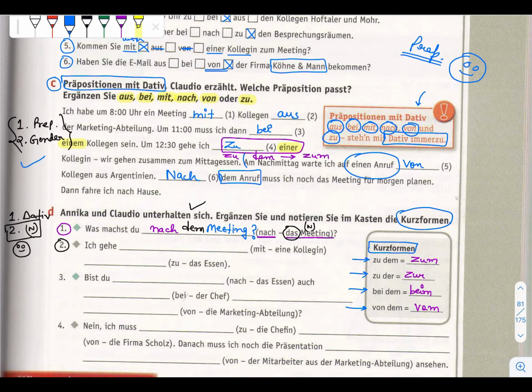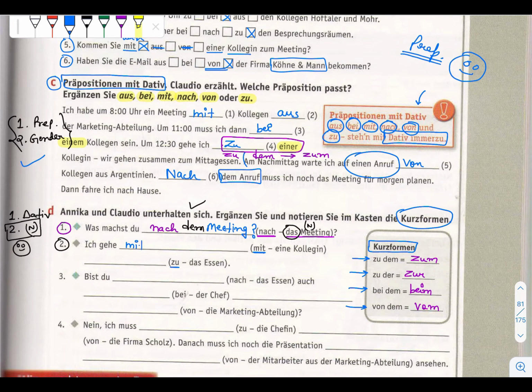Ich gehe dash, and they give the hint mit einem Kollegen zu das Essen. So they are telling that I go with a colleague to a dinner or food. Yes, so they already gave us the preposition, and both prepositions come in dative case. So one thing is clear, dative. Ich gehe mit, and here what will I write? And Kollegin. Kollegin takes feminine. So dative of feminine, and this is unbestimmt article table.